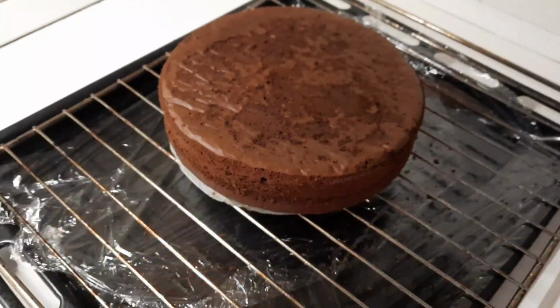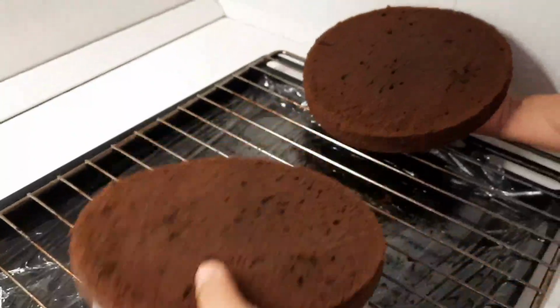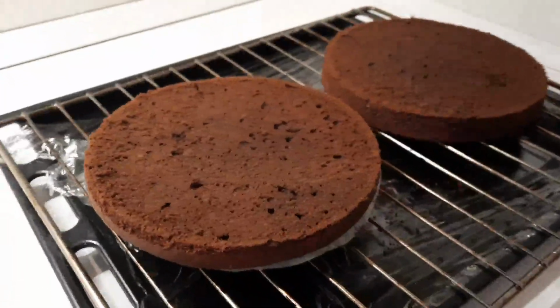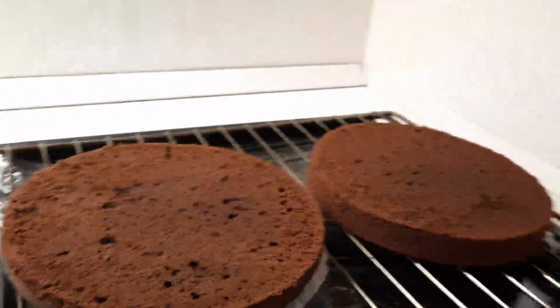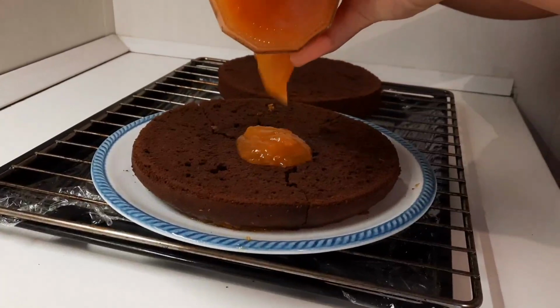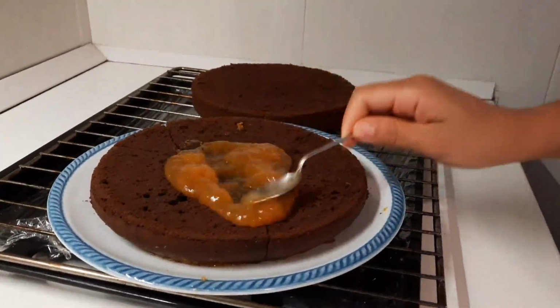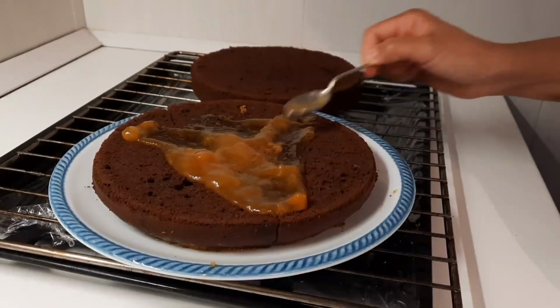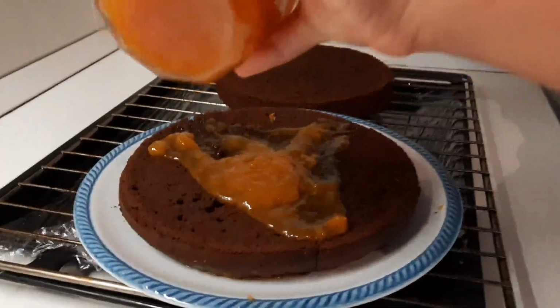Cut the cake in half horizontally. Time to put the filling. Brush the top of both cake halves with the jam and place one on top of the other.